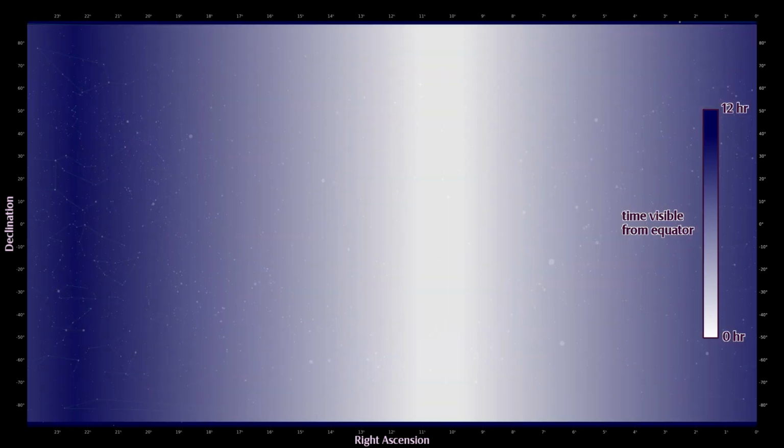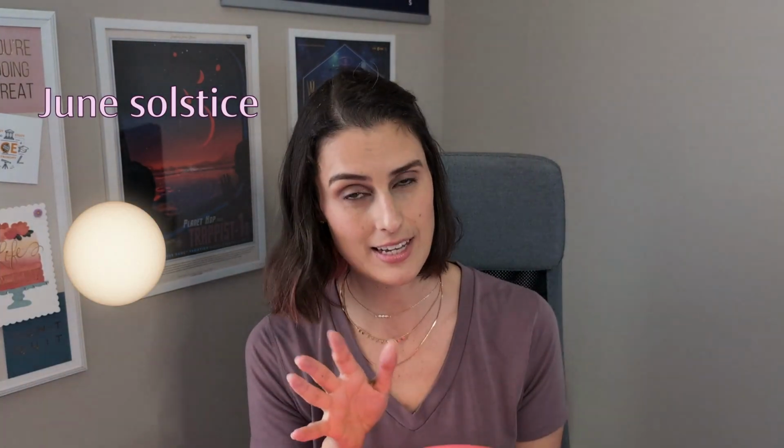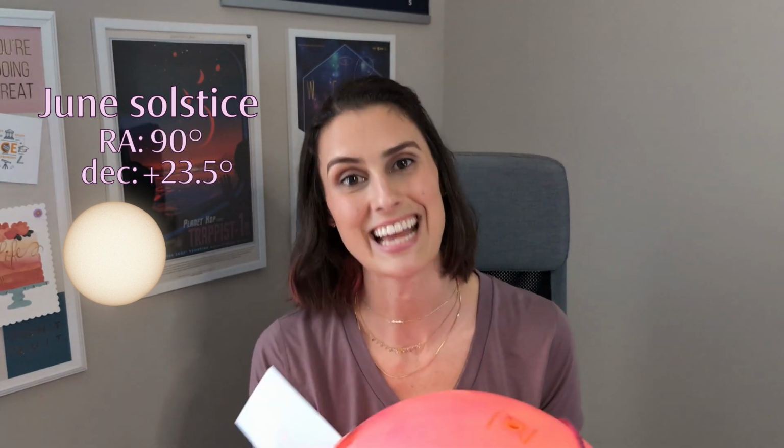Okay, so how does all this affect what our observers can see in the night sky? Now for our equatorial observers, it doesn't. They always are seeing the sun 12 hours above the horizon, 12 hours below, so they're always seeing that 334 degrees of right ascension like we talked about. But let's consider our 40 degrees north latitude observer and say it's the summer solstice. So now the sun has a declination of plus 23.5 and a right ascension of 90 degrees.